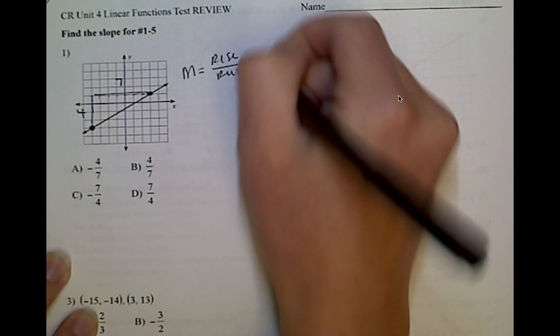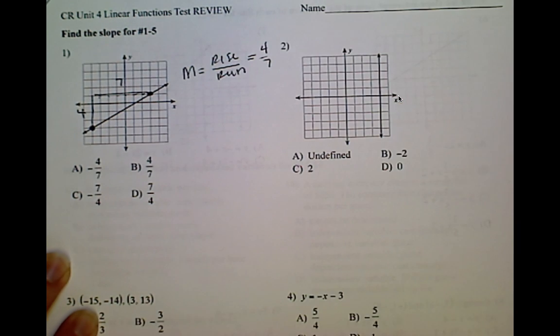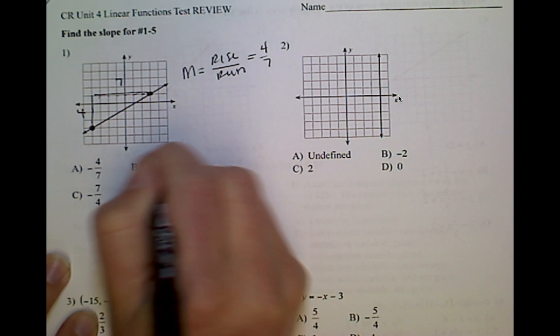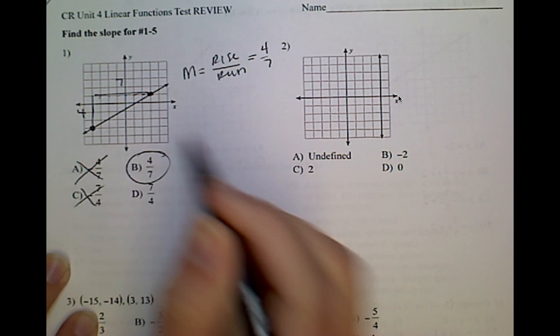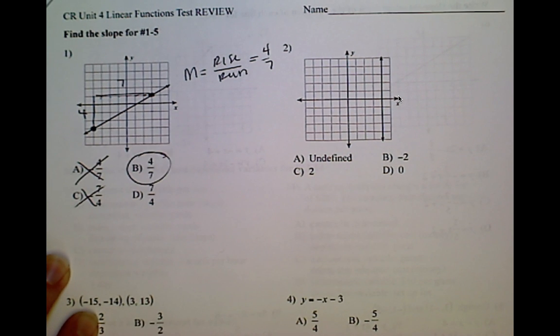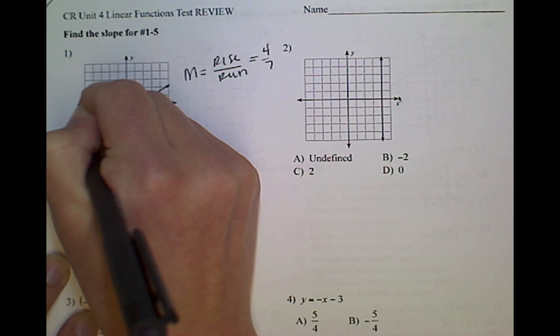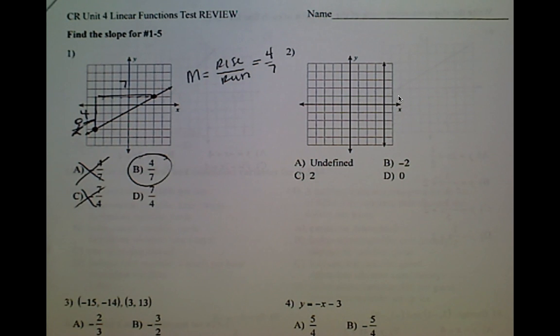So remember just to count the hops. So you have 4 over 7, which should be B. We can eliminate A and C because those are negative slopes. And if it was a negative slope, that line would be decreasing. But when I draw my little guy, he's going to be hiking up that mountain or that hill. So therefore, we need a positive slope.